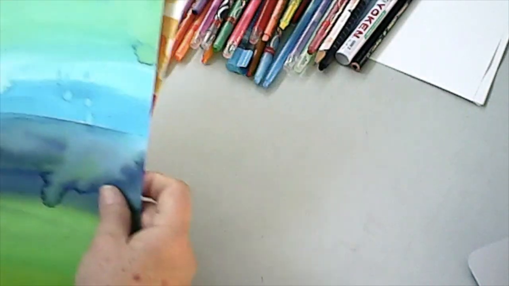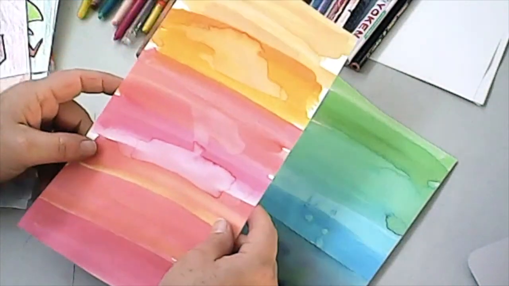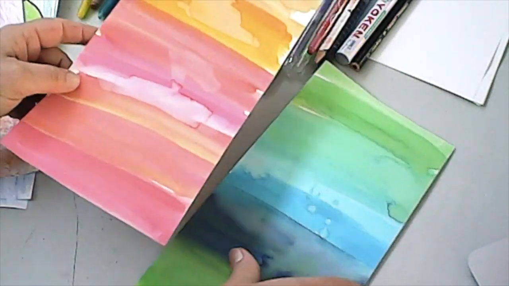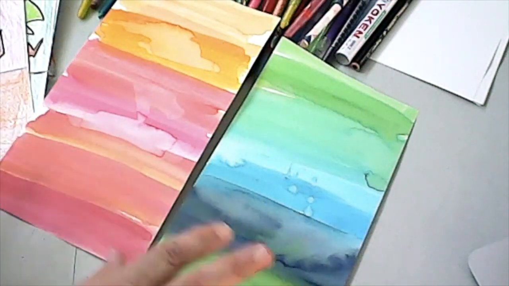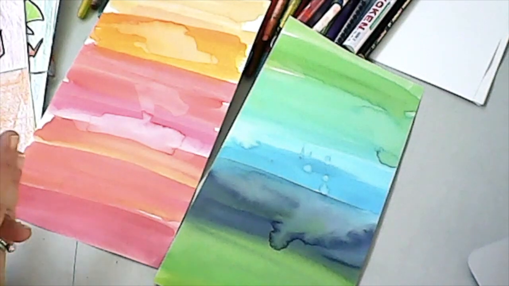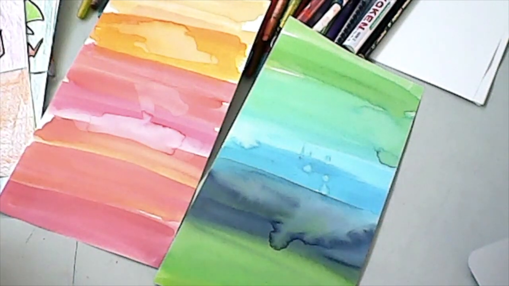Here's some paints that I've done in cool and warm. So this is all the warm colours that you can find, and this is all the cool colours. Now somewhere in the middle comes brown. You can use brown, I think, in both of these activities.